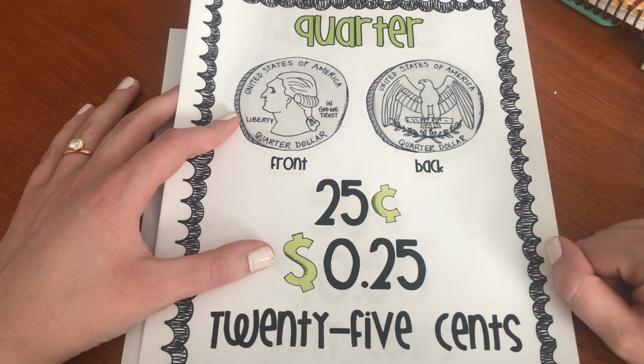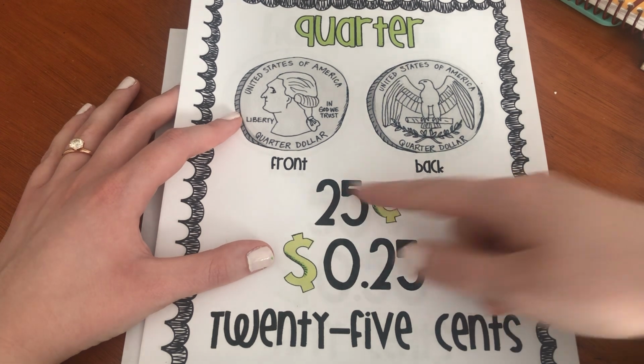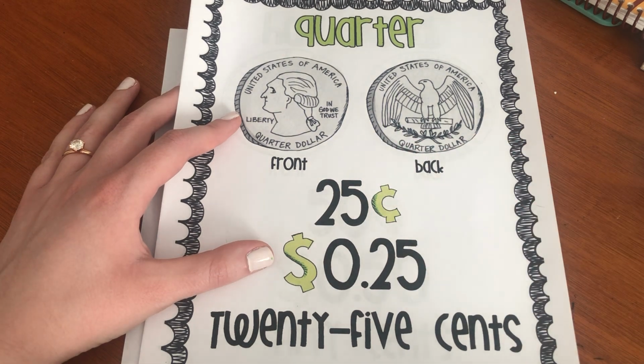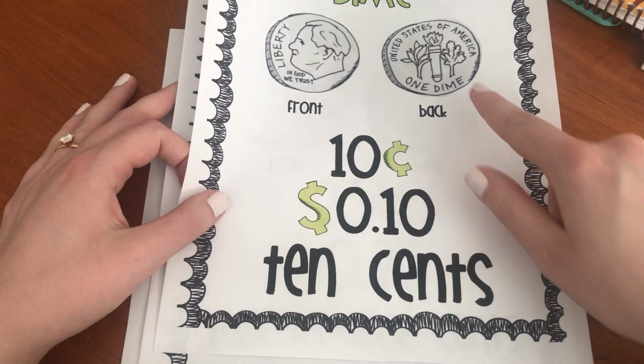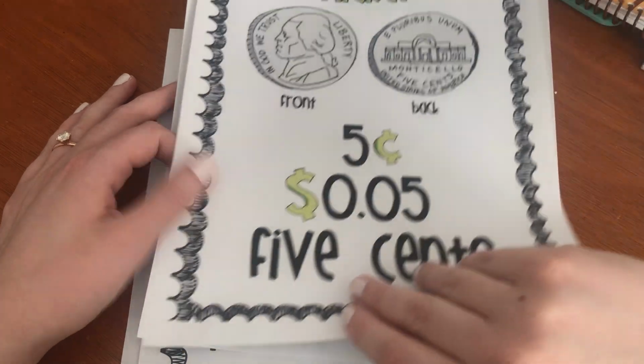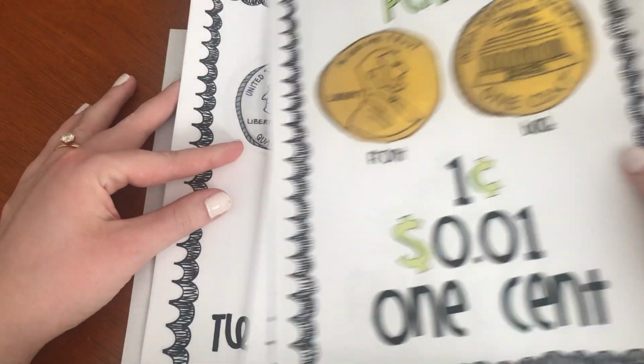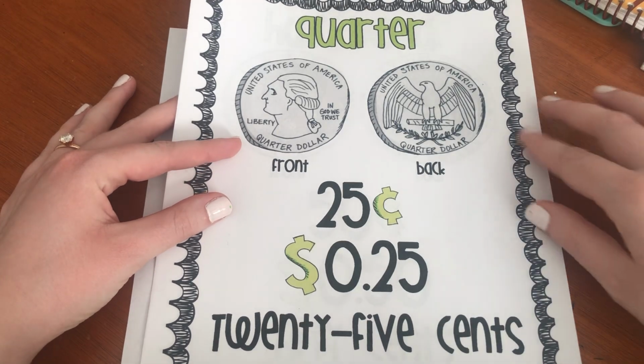A lot of the times, if you look really closely at coins too, it'll have what it is written on it: quarter dollar. You see 1 dime, 5 cents, and 1 cent, but sometimes that's only on one side, so it's good to know what the front and back look like.